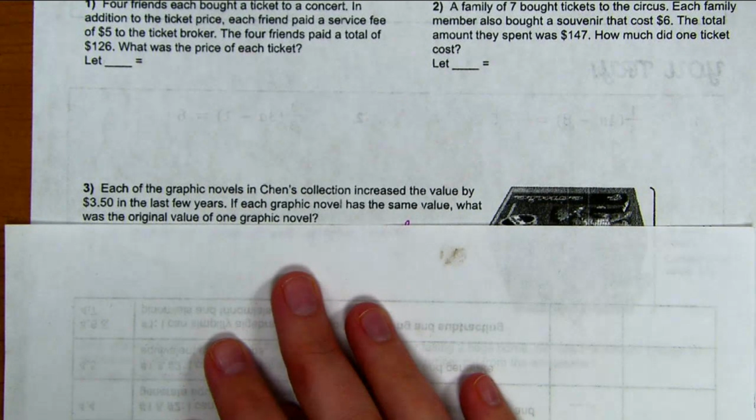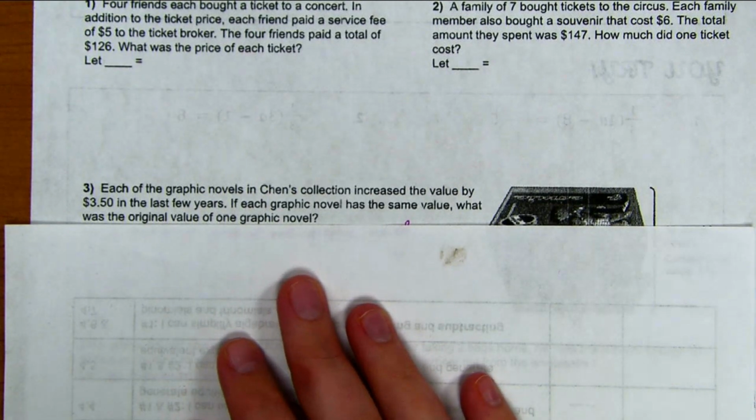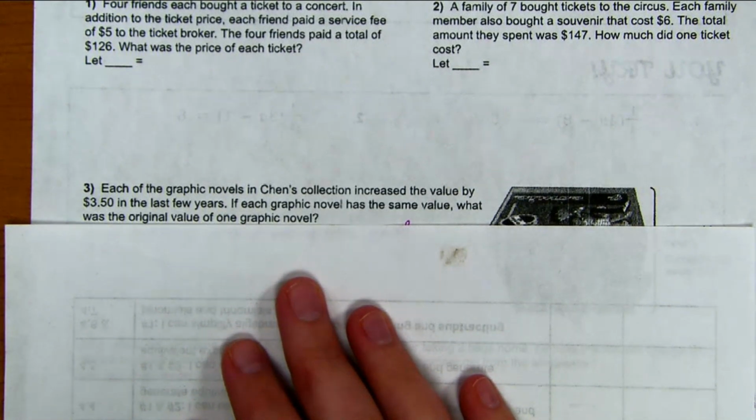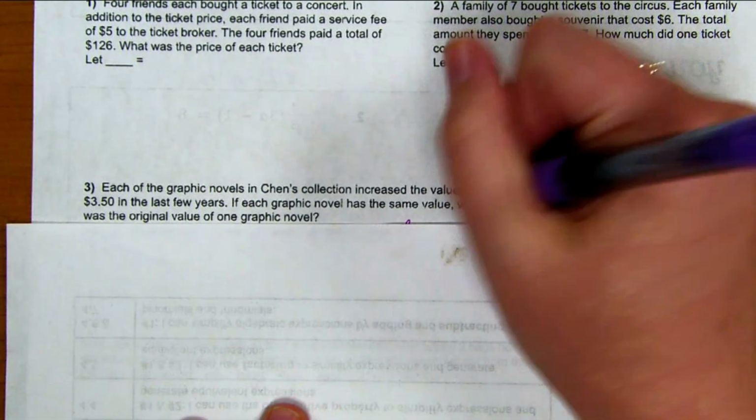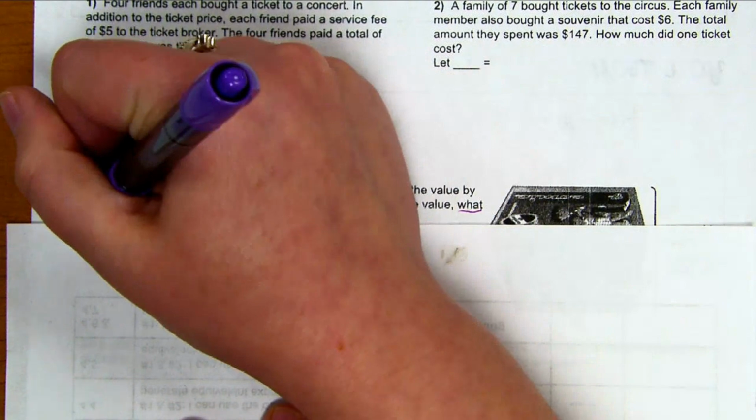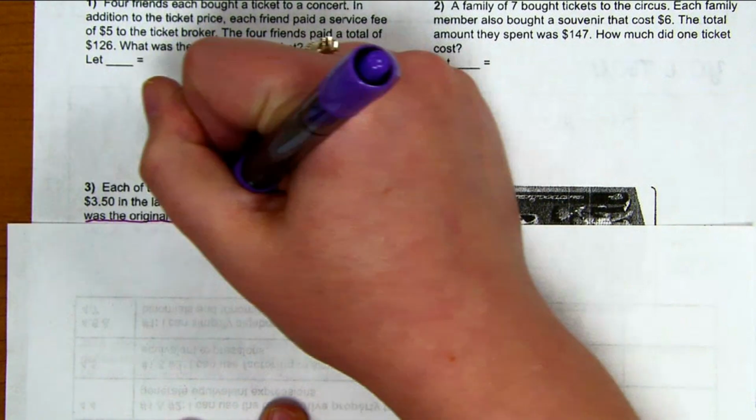This says each of the graphic novels in Chen's collection increased the value by $3.50 in the last few years. If each graphic novel has the same value, what was the original value of one graphic novel? The question being asked is what was the original value of one graphic novel?